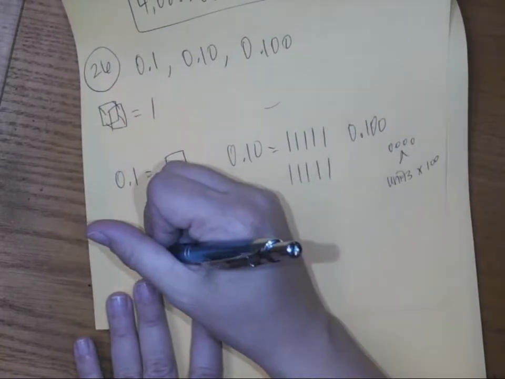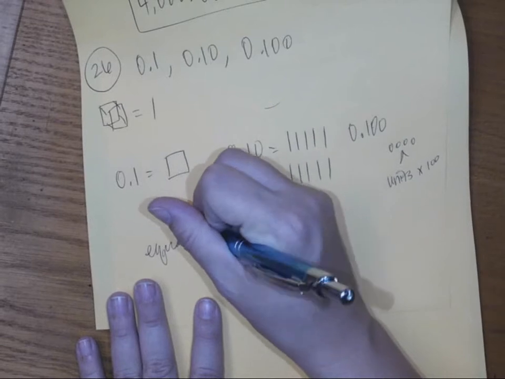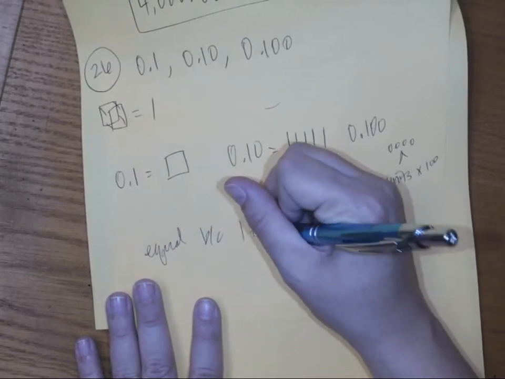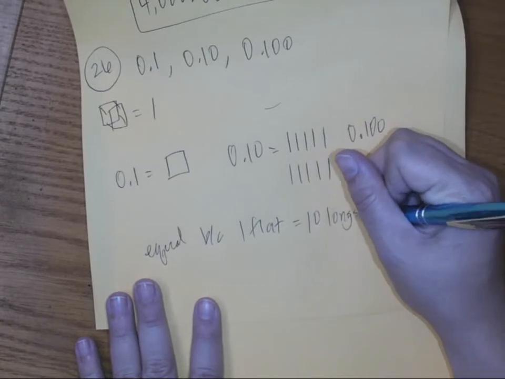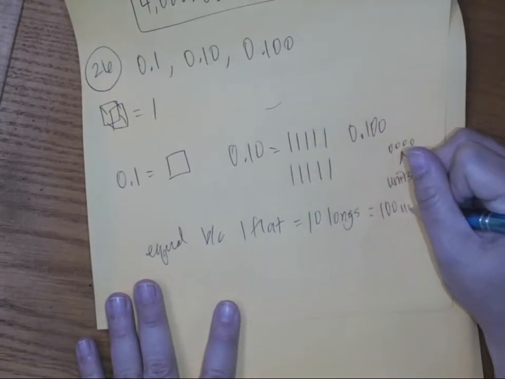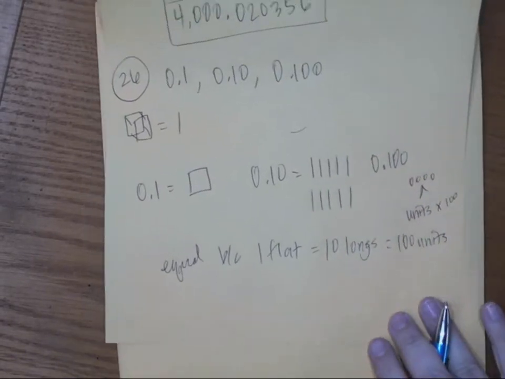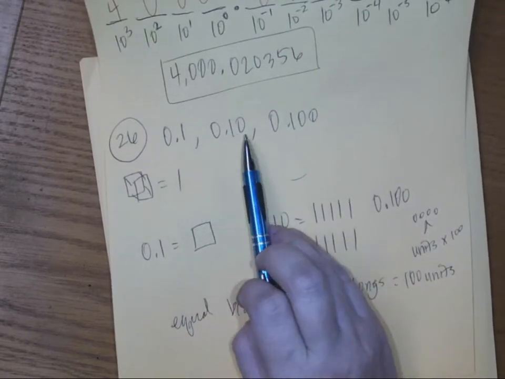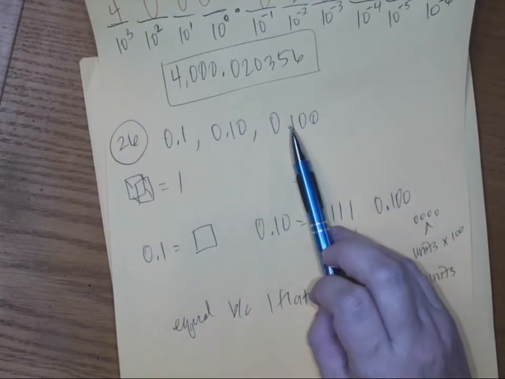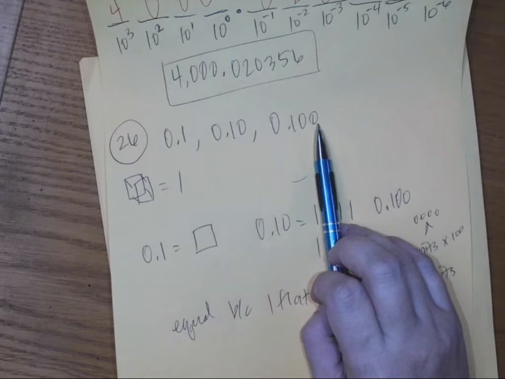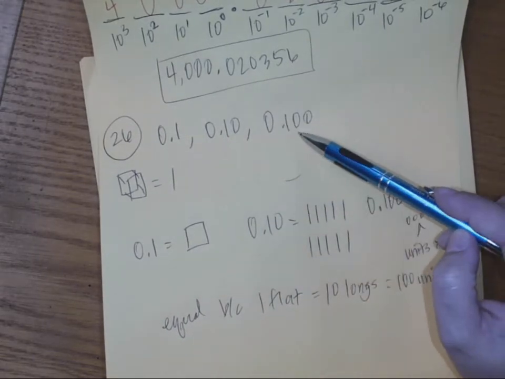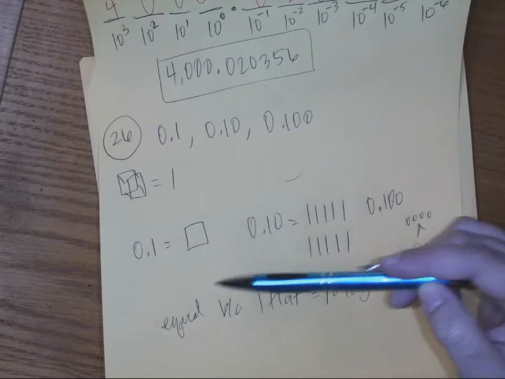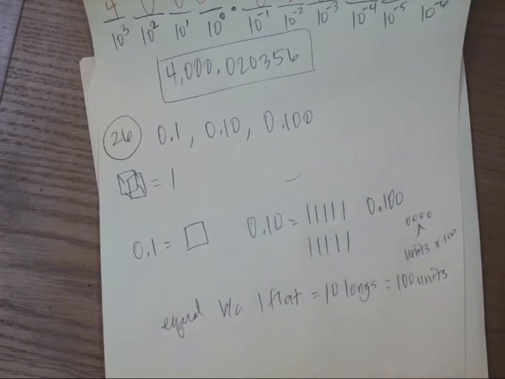Yeah, so these are all equal, because 1 flat equals 10 longs, which equals 100 units. So it's the same decimal because 0.1 is the same thing as 0.10 is the same thing as 0.100. You read them differently, 1/10, 10 hundredths, 100 thousandths, but they're all exactly the same because they're all representing the same number of units.